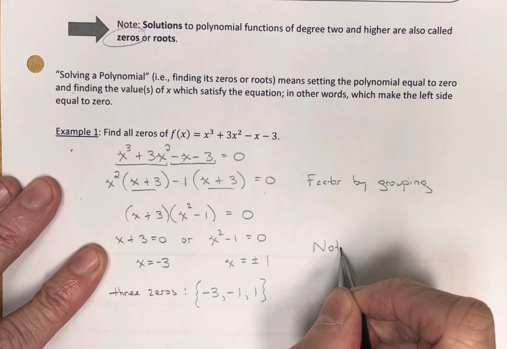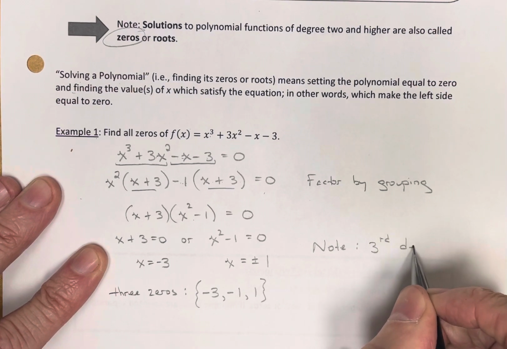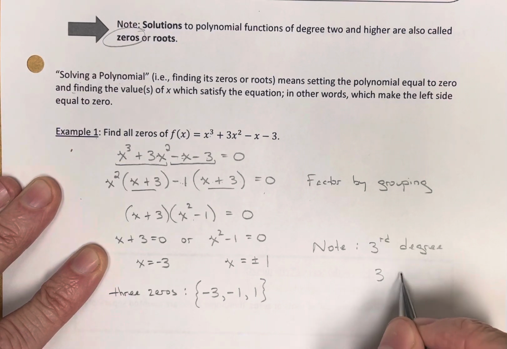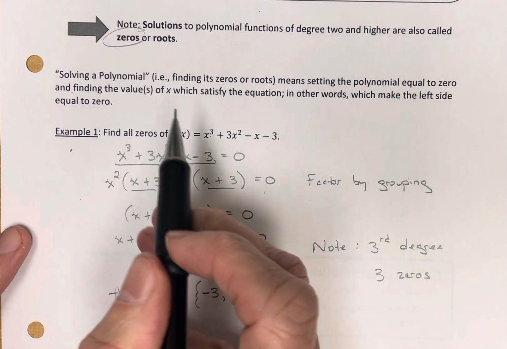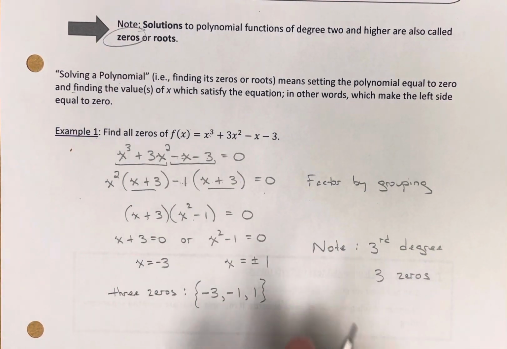Let's make a note here. Note, it's a third degree polynomial, and it has 3 zeros. Okay, so a third degree polynomial, this one has 3 zeros. Okay, we want to make a note of that.